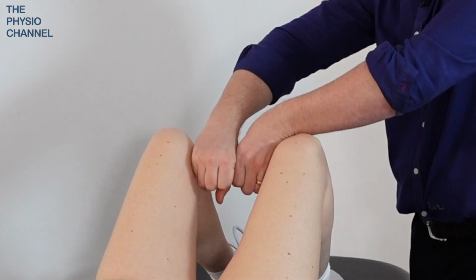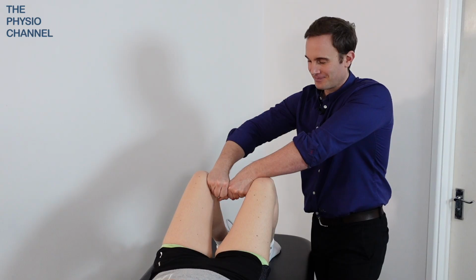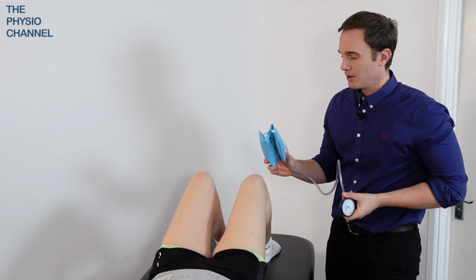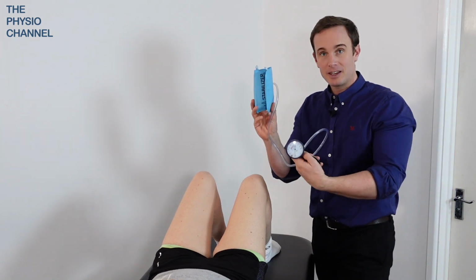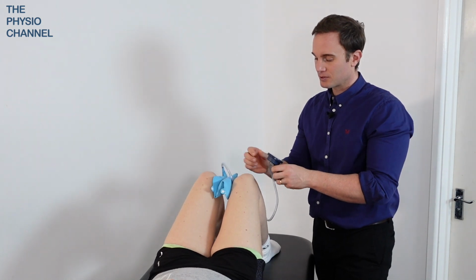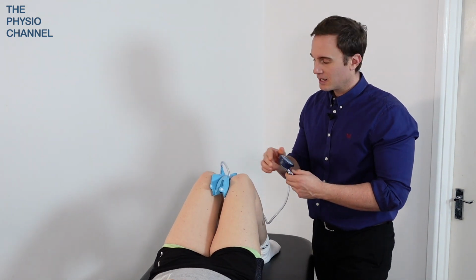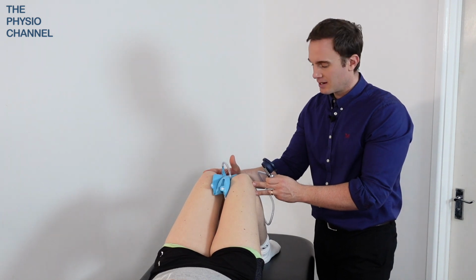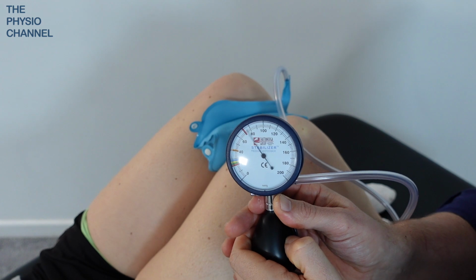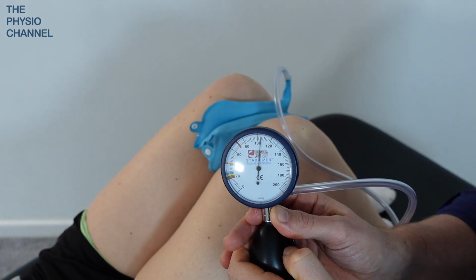You could do 2 fists to change the angle, and if you're a medical professional or therapy professional, then you may have a biofeedback device, a very simple thing. Pop that between the knees, squeeze, and that will give you a reading. Get them to squeeze as hard as they can. Make a note of that reading and make a note of how much pain they may have experienced.